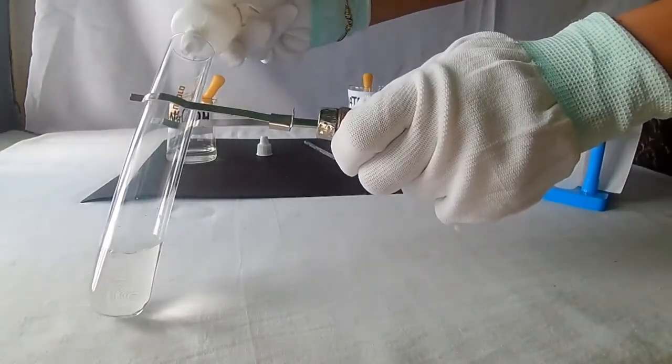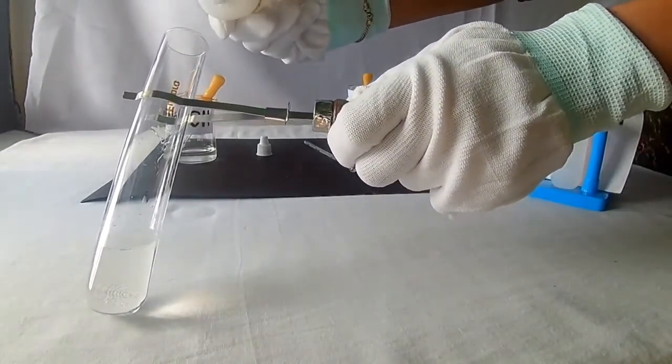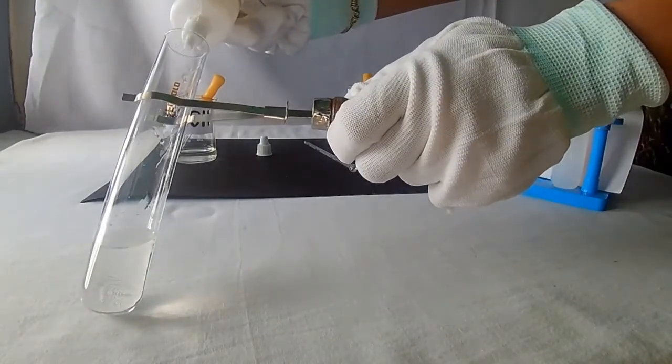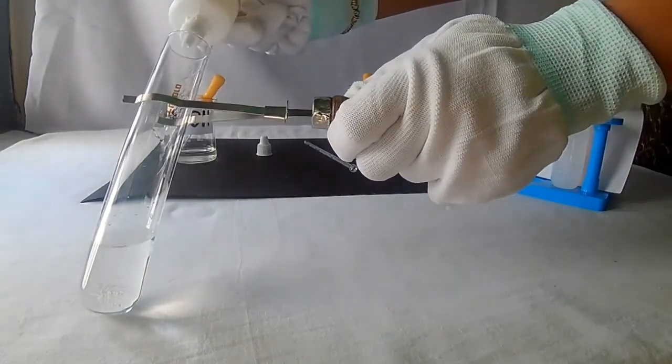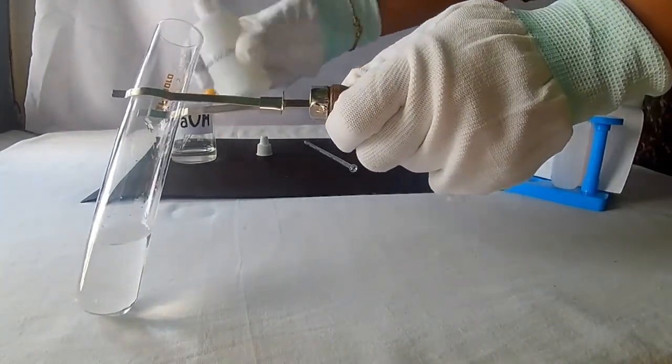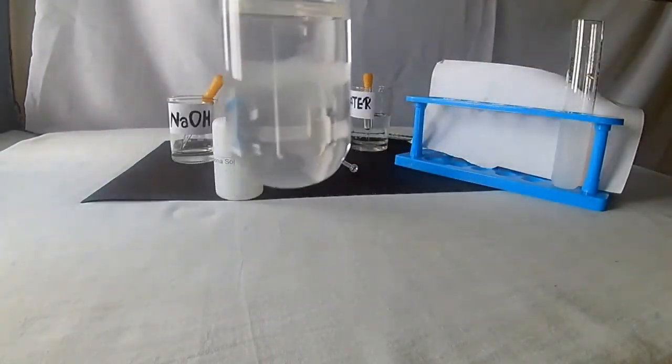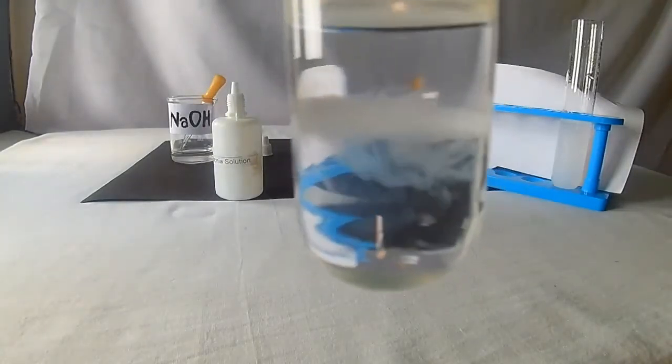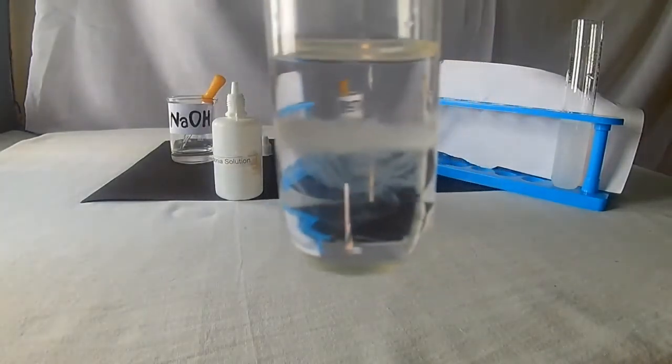Add a few drops of ammonium hydroxide solution to the salt solution. Observe carefully. See, a gelatinous white precipitate is formed.